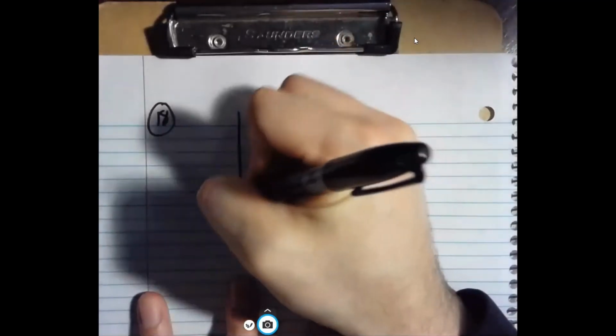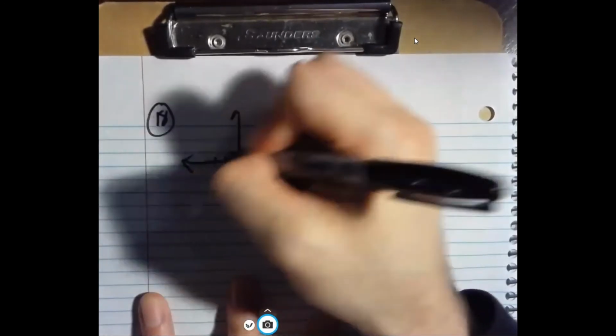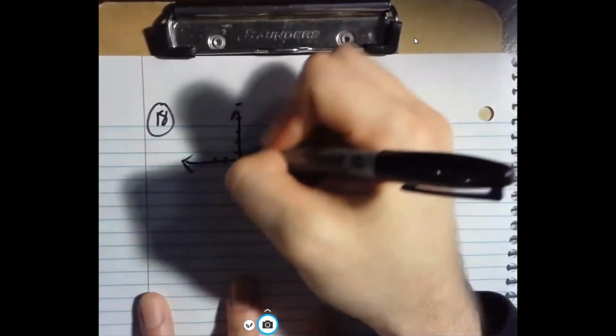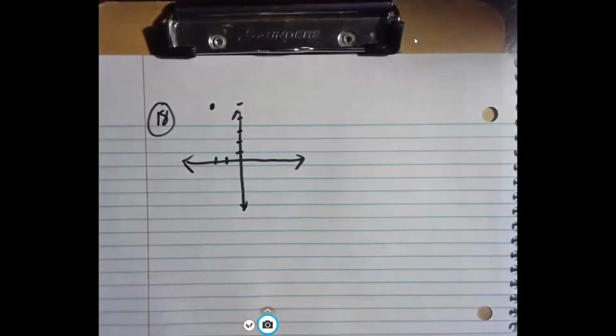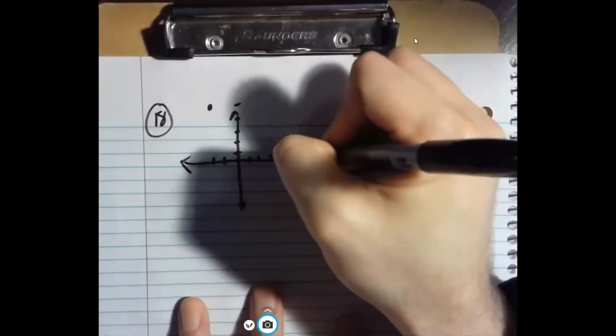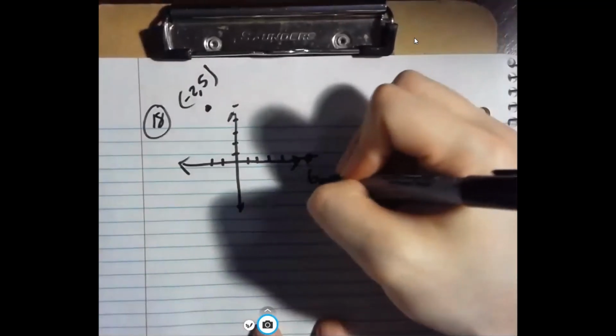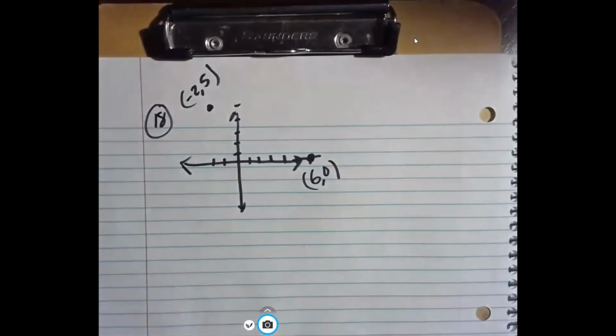Last problem, number 18. Plot the points negative 2, 5, and 6, 0. Okay, just draw a little coordinate plane here. So negative 2, 5. We're going to go left 2, up 5. So we're somewhere in there. And our second point was 6, 0. So we're just going to go 6 to the right. So we're right there. So let's label these. That's negative 2, 5. And that's 6, 0. So that takes care of the first part.